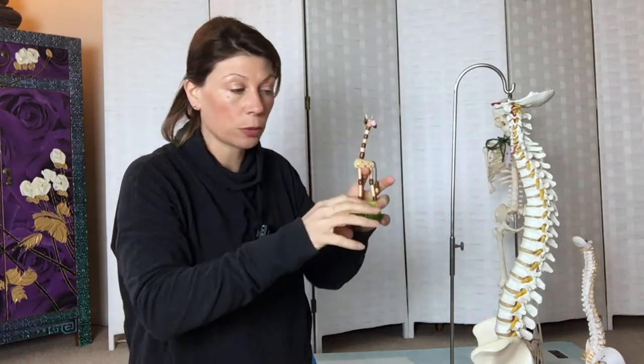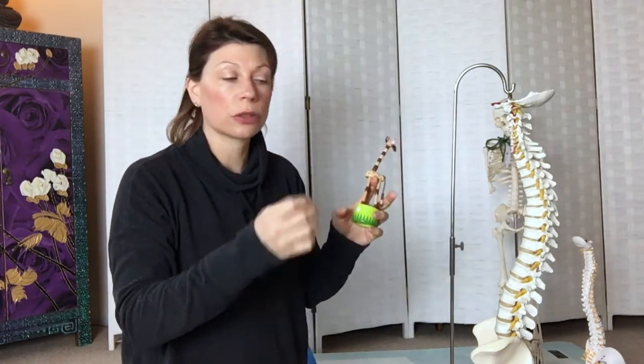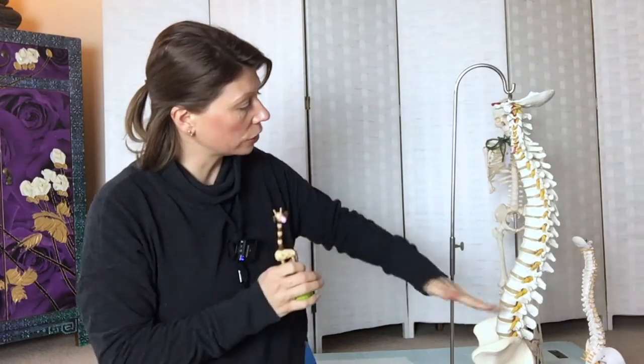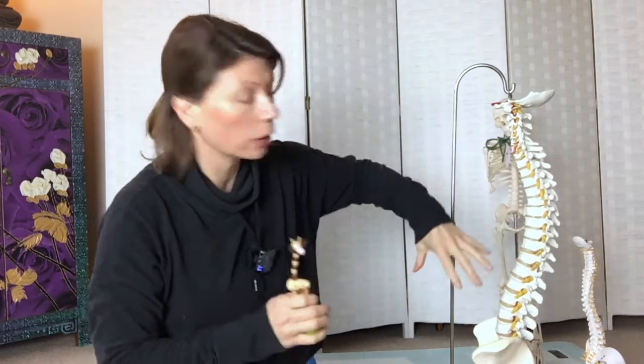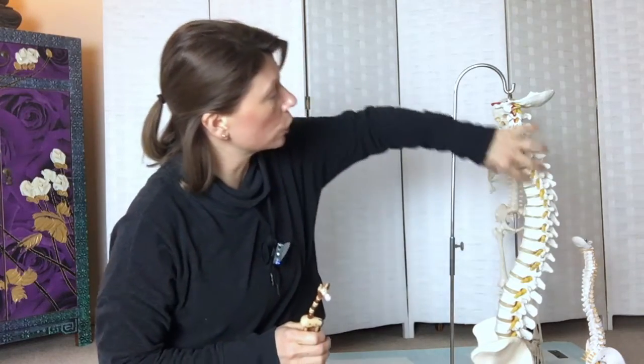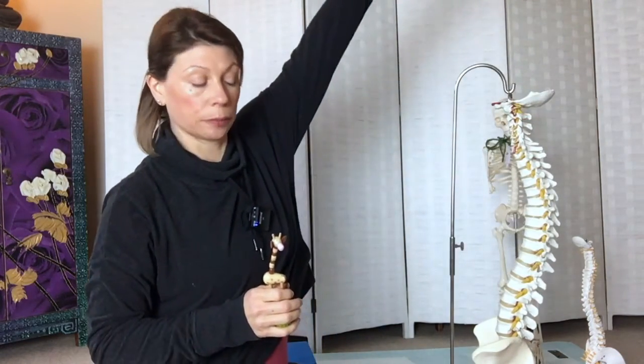Space between all the bones. So all the bones of the feet, space into the ankles, knees, hips, and then each individual vertebra. And we are quite literally, by the tensional networks, drawn up towards the sky.